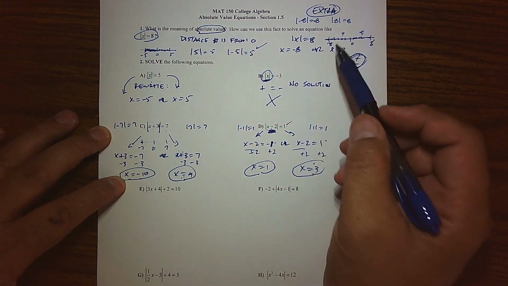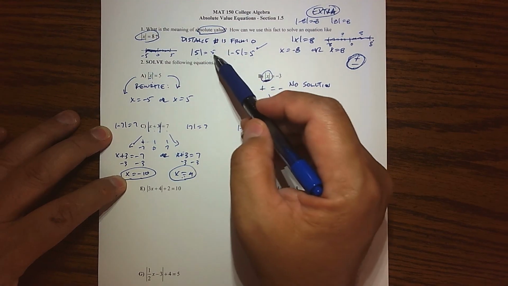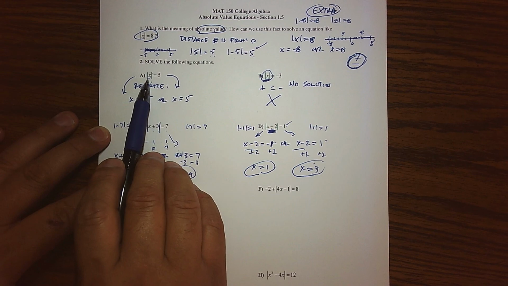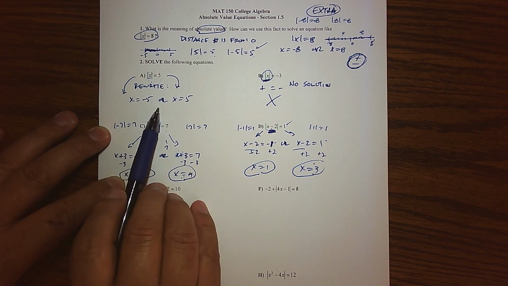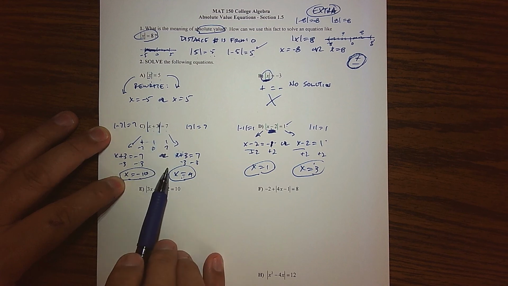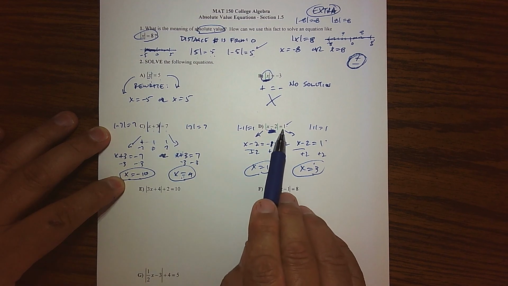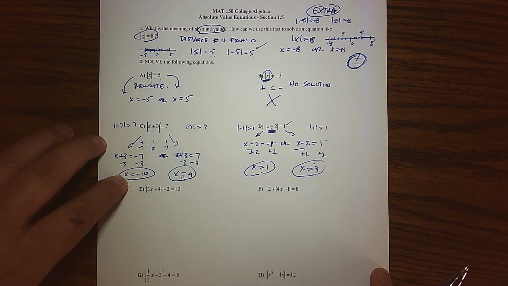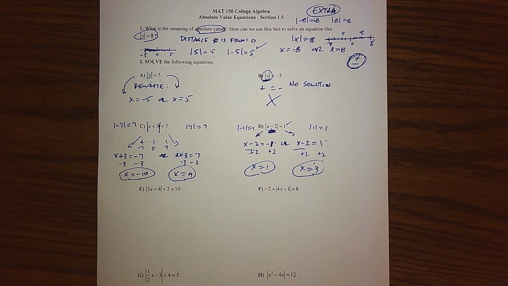Absolute value being a distance is always going to be positive. So notice over here, my absolute value is equal to something positive, I can keep going forward. Here, the absolute value is equal to something positive, I can keep moving forward with my story. Here is equal to something positive, and I can keep going forward with my story. So there's basically the nuts and bolts on how we solve an absolute value equation.